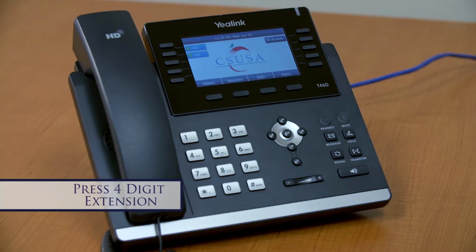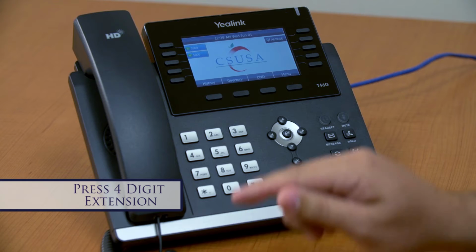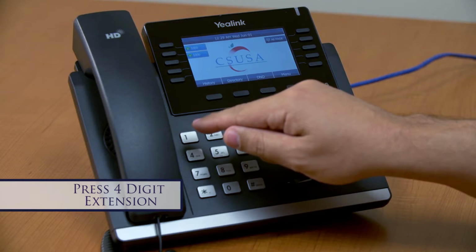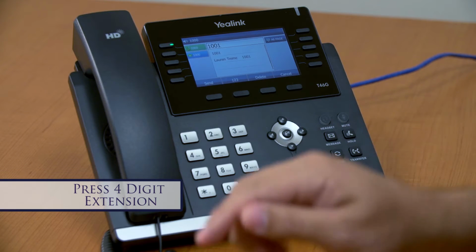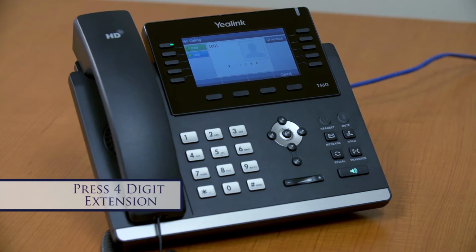So now we'll go over making internal and external calls. For internal calls, it's just a 4-digit extension. For example, to dial a 4-digit extension, just press the 4-digit extension number of the phone you want to reach. In this case, we'll try 1001. And the call is placed automatically.